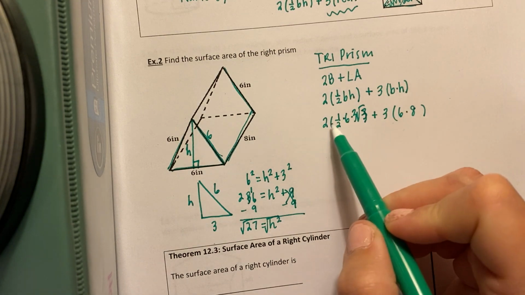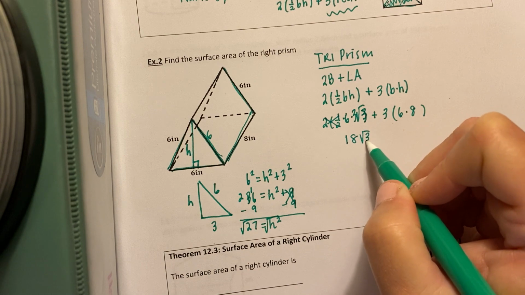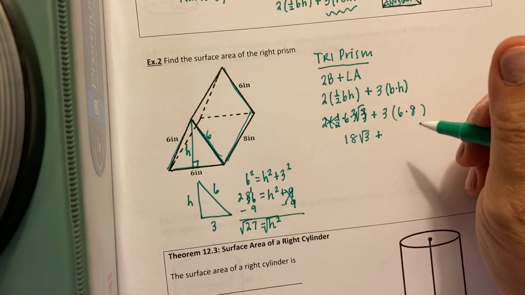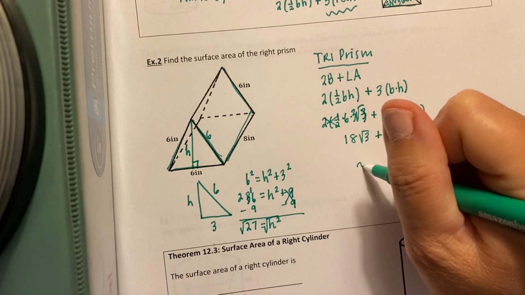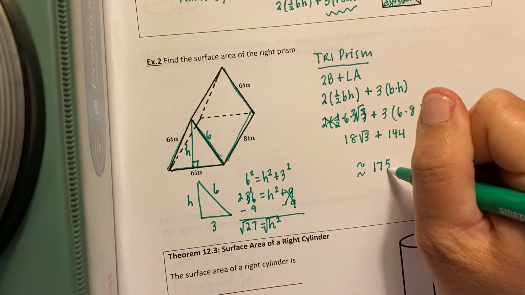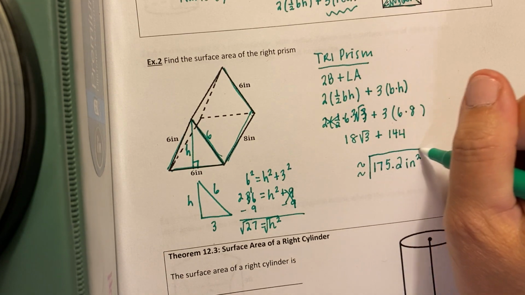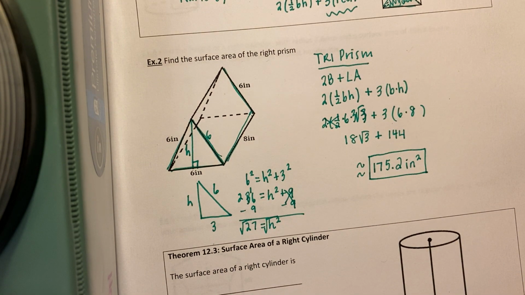So those 2 times 1/2 actually crosses out. So this ends up being 18 root 3 or whatever decimal you have, plus 3 times 48 is 144. And when you add all that together, you should get about 175.2 inches squared. Remember, this is area, so all of our units should be squared.